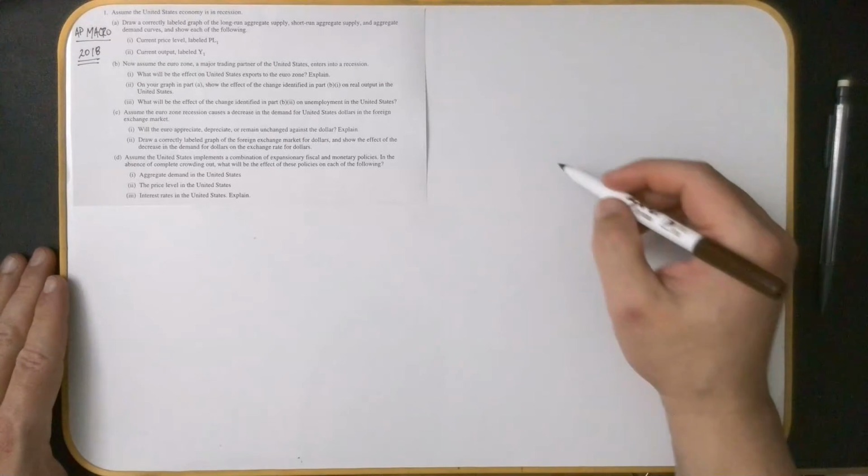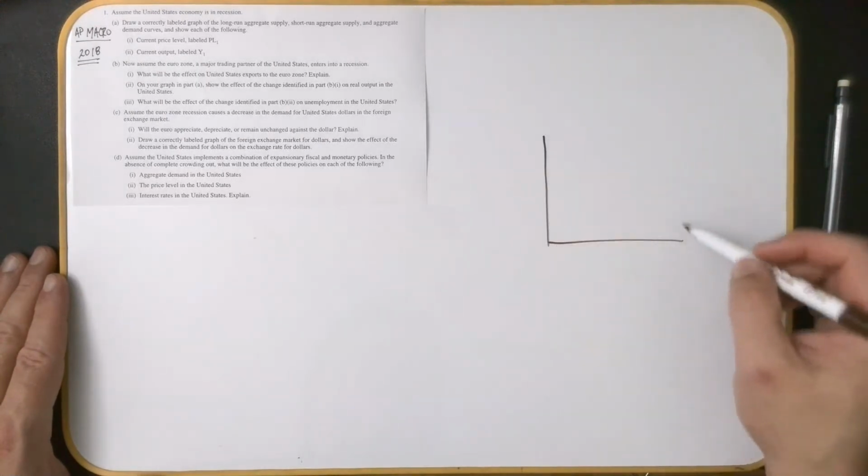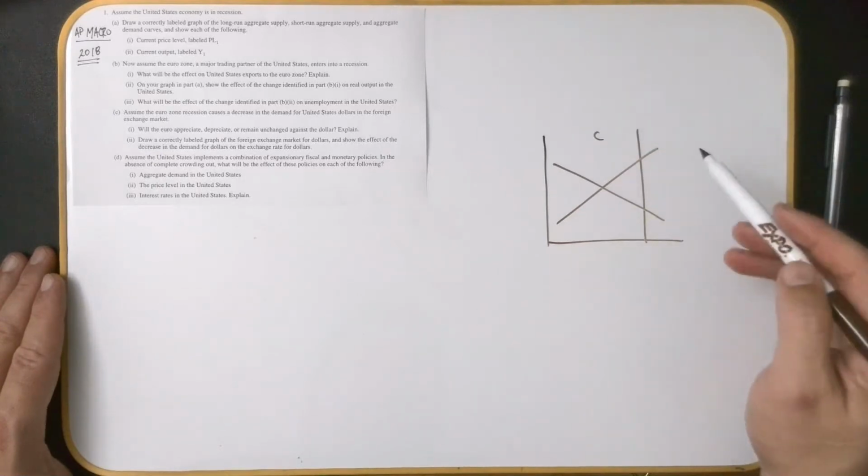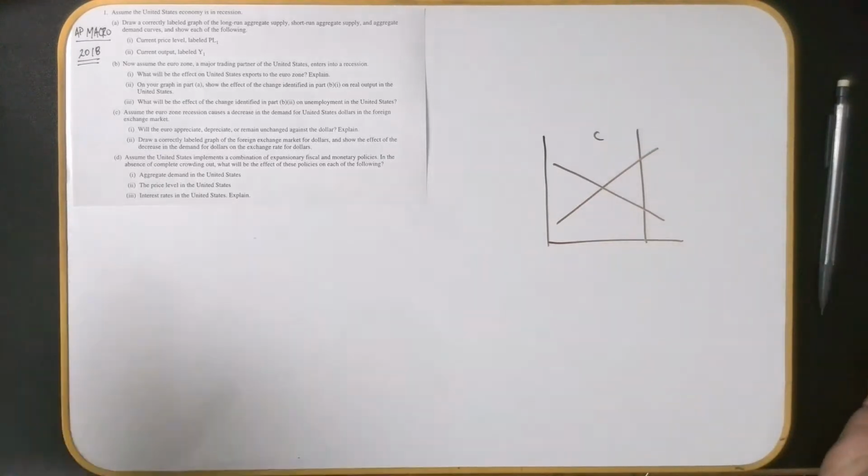Number 1 says, assume the United States economy is in recession. Well, there's really no ambiguity there. It's in recession, so you should automatically be thinking, well, if it's in recession, looks like I'm over here on the cold side, and let's see what they want me to do here.